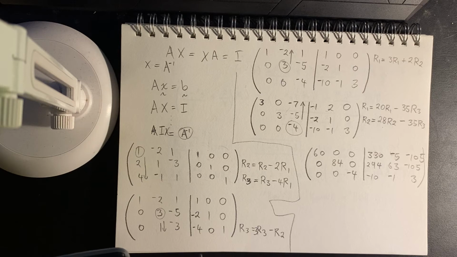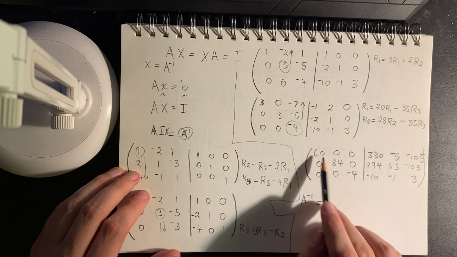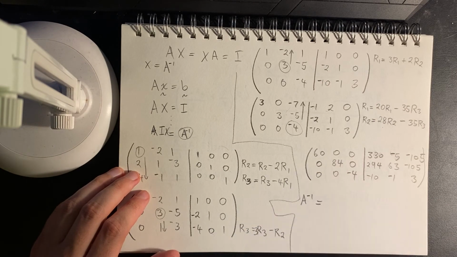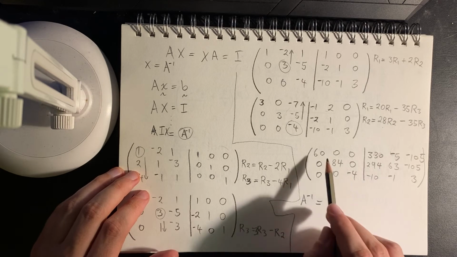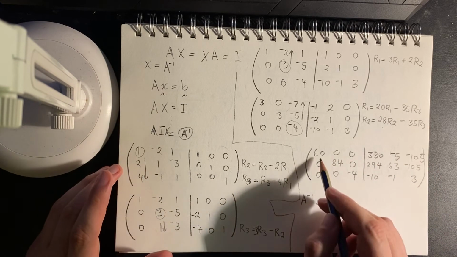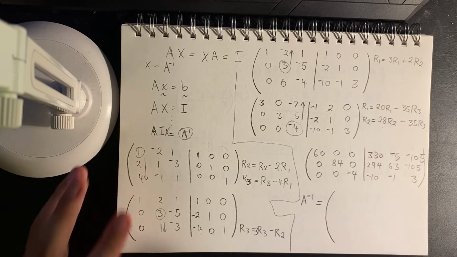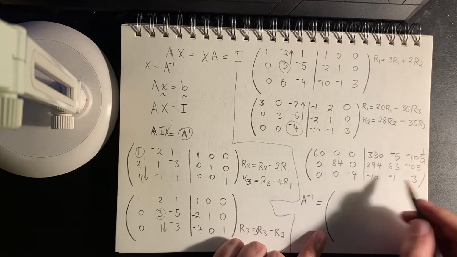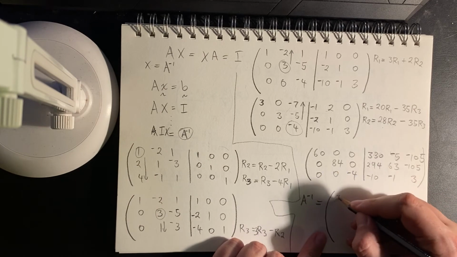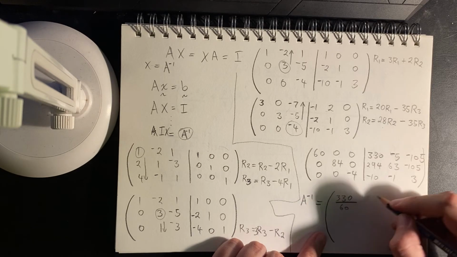Okay, so we're almost done. In order to get the inverse, we would need these rows to be 1s. And so what we can do is we can divide the corresponding rows with each of these coefficients. So I'm just going to leave it in big nasty form for now, just to get the question done. So we take every element here and divide it by 60.